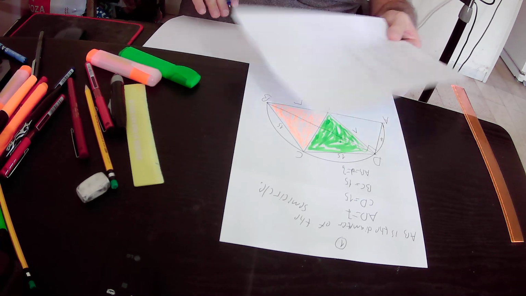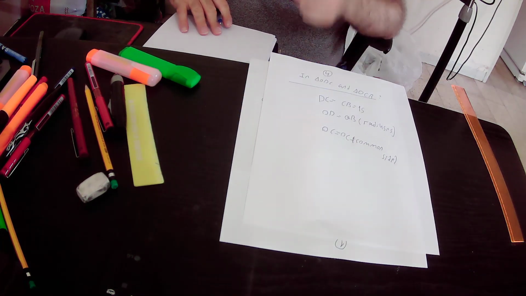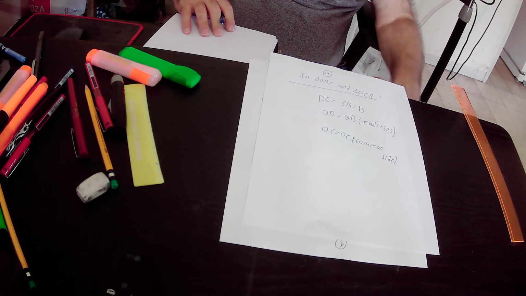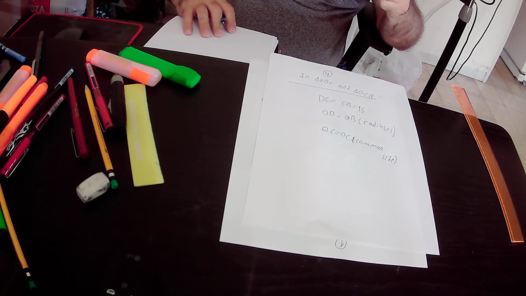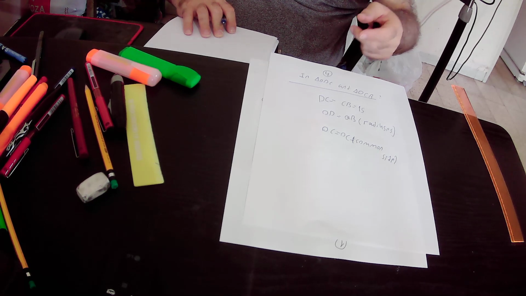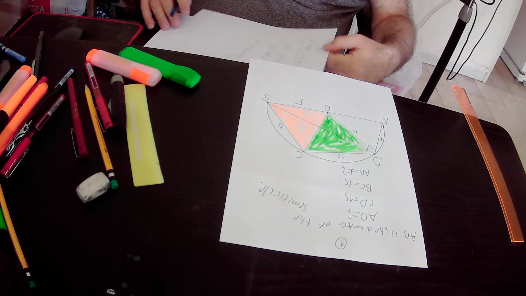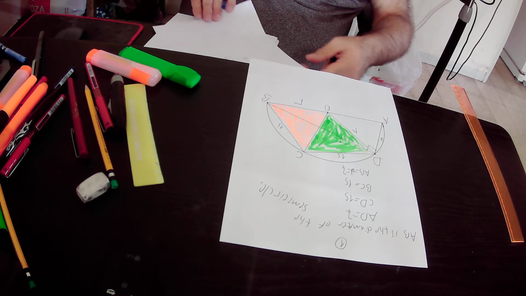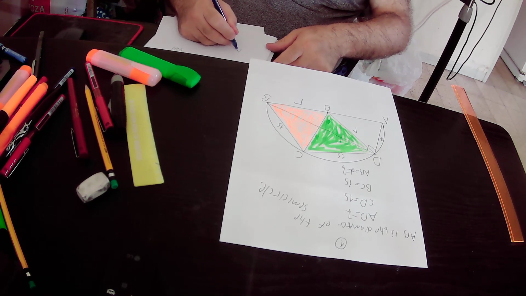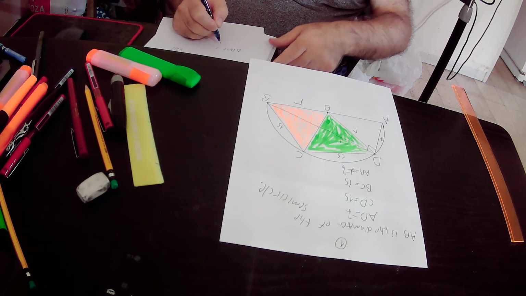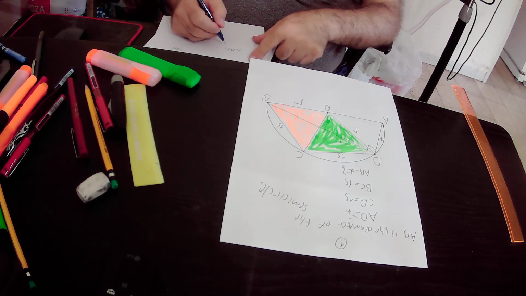So we actually proved that all the sides of the green triangle equal all the sides of the orange triangle. Therefore, the green triangle DOC is congruent to triangle OCB.